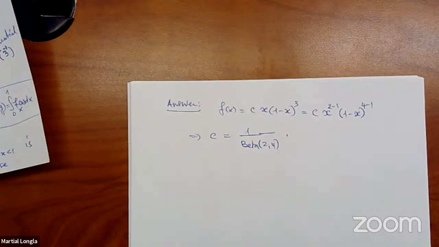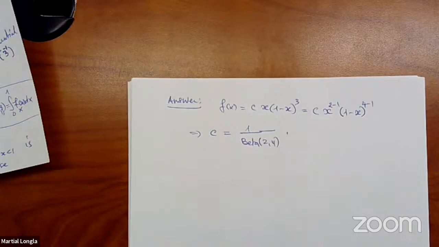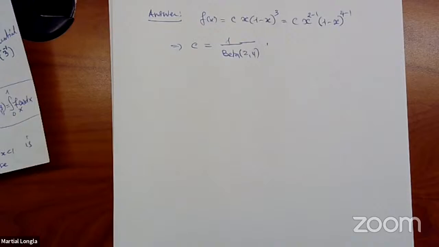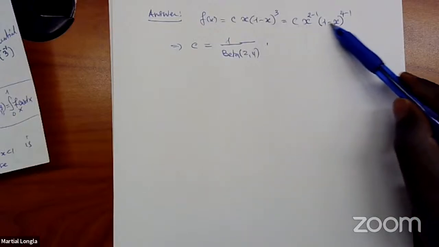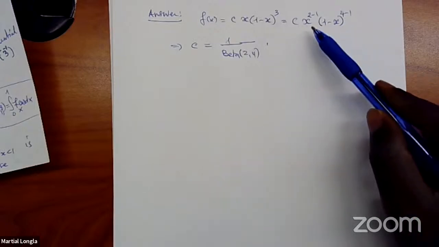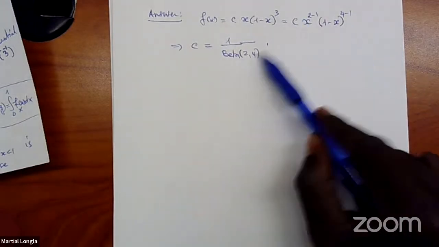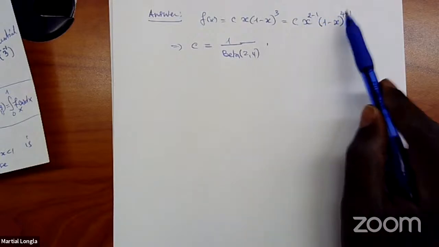Now go ahead and take those integrals. Why beta of 2, 4? Because this is the formula of the beta distribution, and the only thing that is missing is the constant 1 over beta of 2, 4.